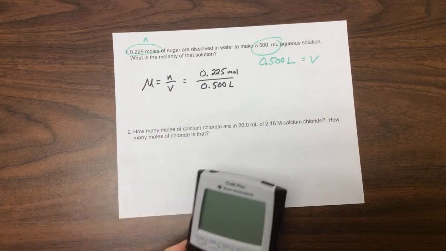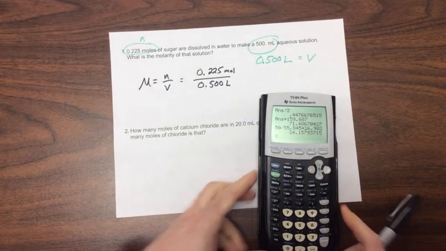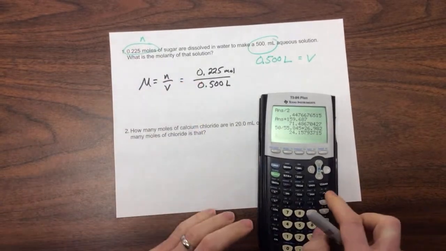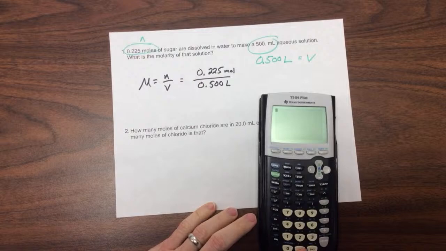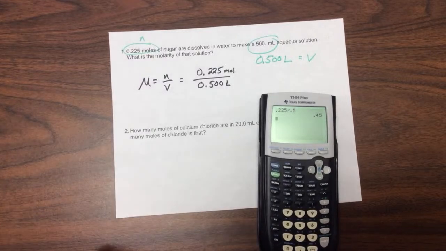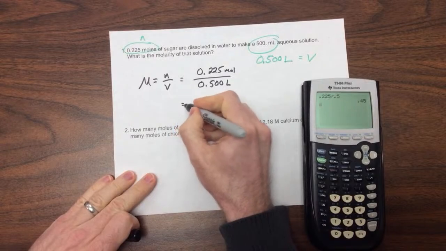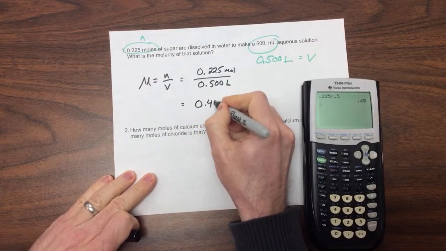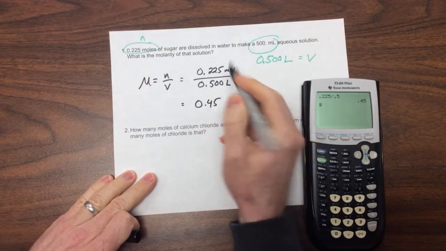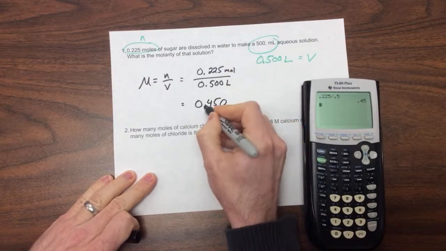Or if you want, let's just go ahead and plug it in your calculators. So it's going to be 0.225 divided by 0.5, and that gets us our final answer for the first problem of 0.45. And because we have 3 sig figs, you should put another 0 after it, 0.450.